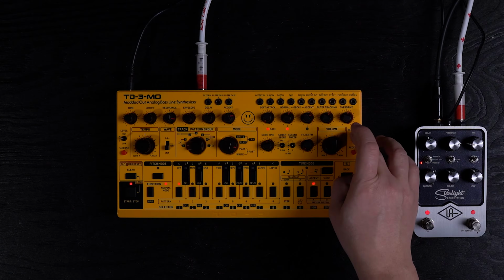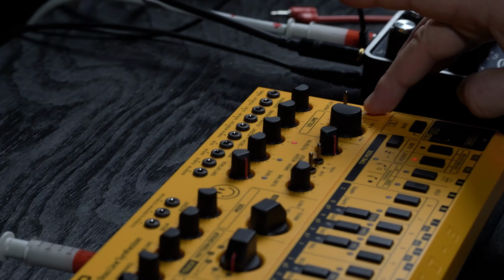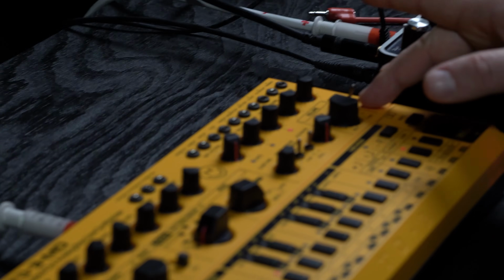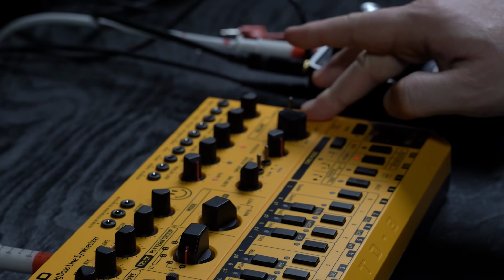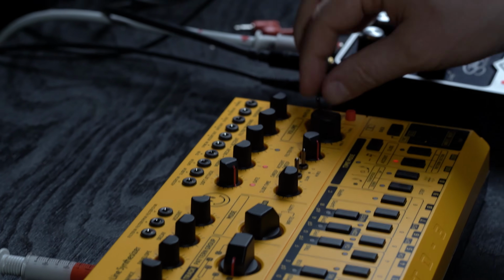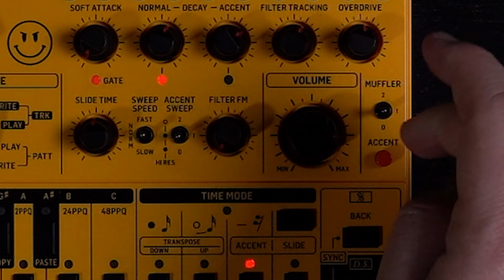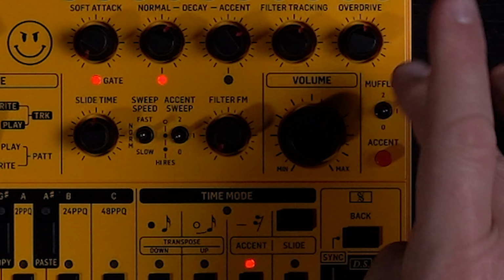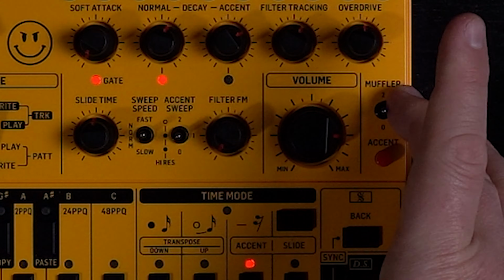The muffler influences the sound of accent. I think you have more distortion or more overtones if the muffler is on 1 or 2.